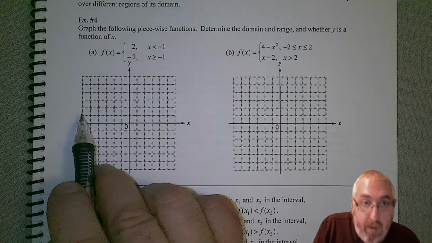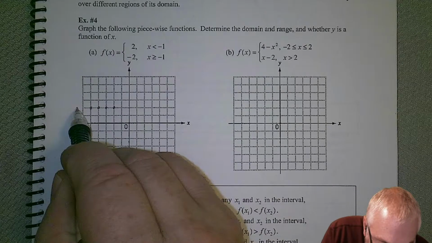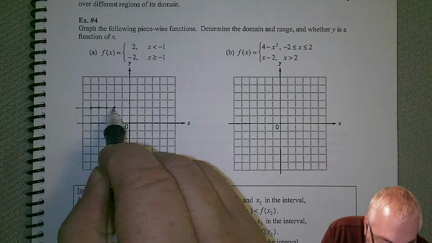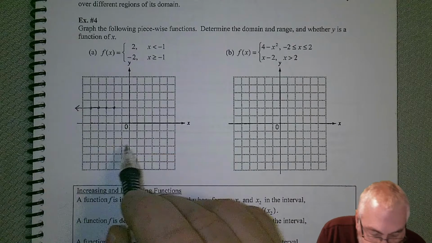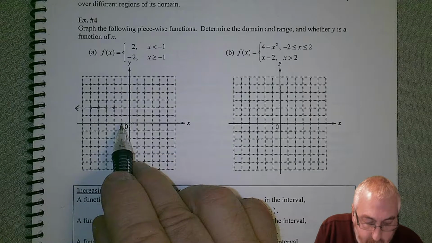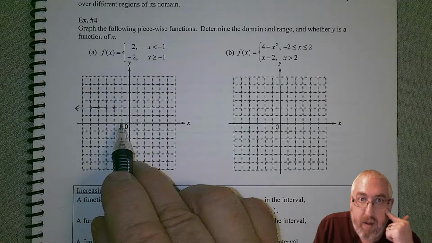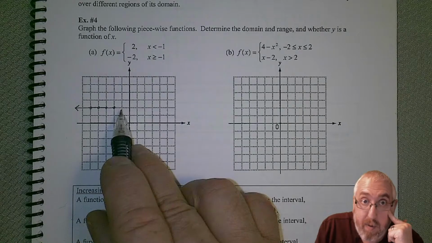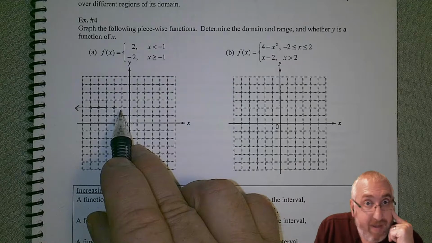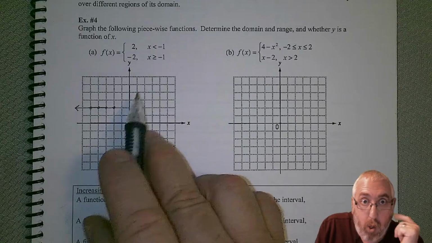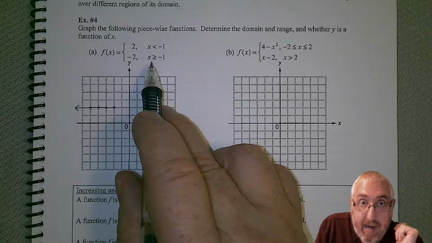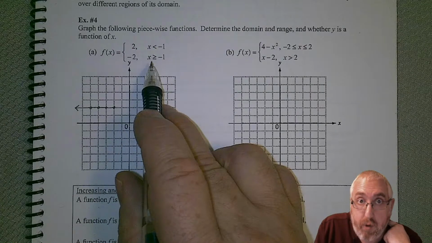Now, the million-dollar question is, what happens at -1? When x is -1, where do we go? Do we go up to 2? And the answer is no, because look at the second part of the domain.